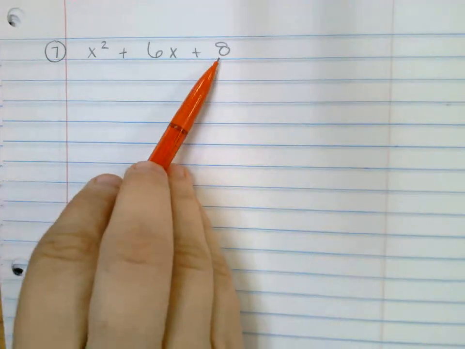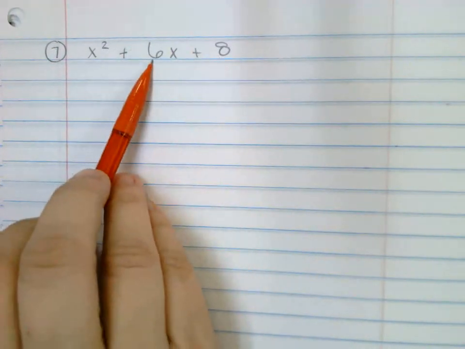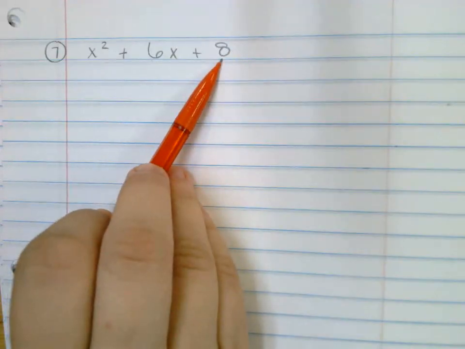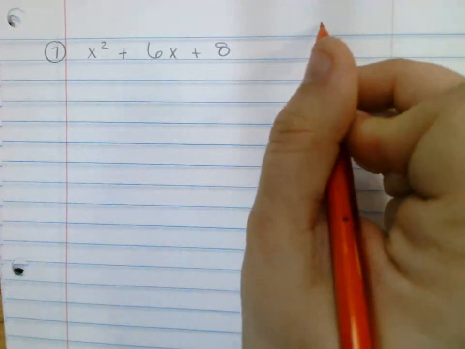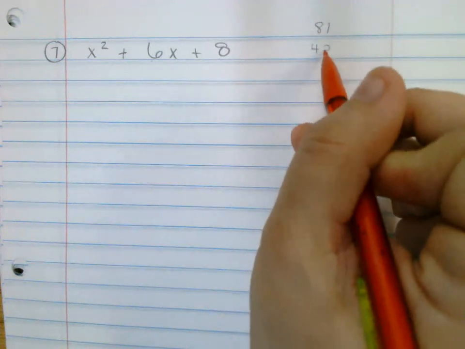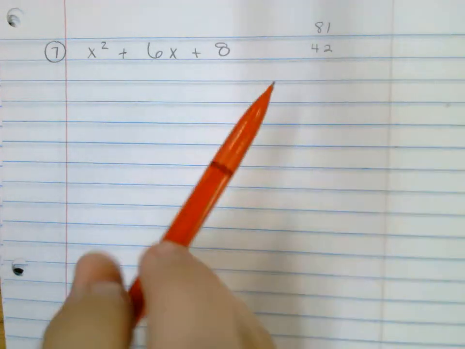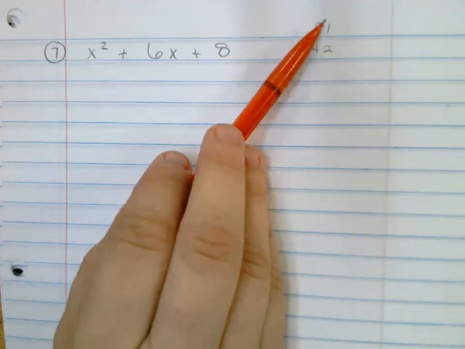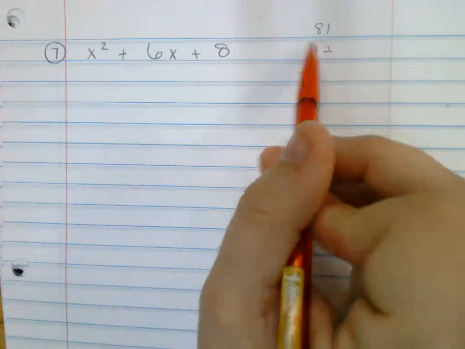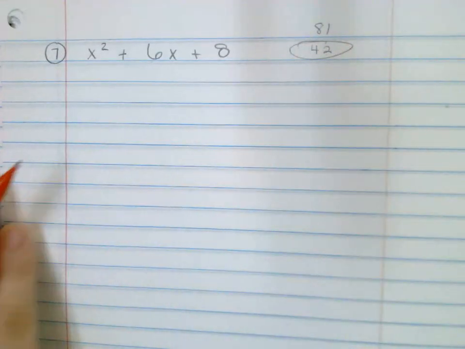So we're looking for what multiplies to give me 8 and adds to be 6. So what are things that multiply to be 8? Well, you've got 8 and 1. You've got 4 and 2. That's it. So you're going to add those together. 8 plus 1 is 9. 4 plus 2 is 6. So my roots are these two right here.